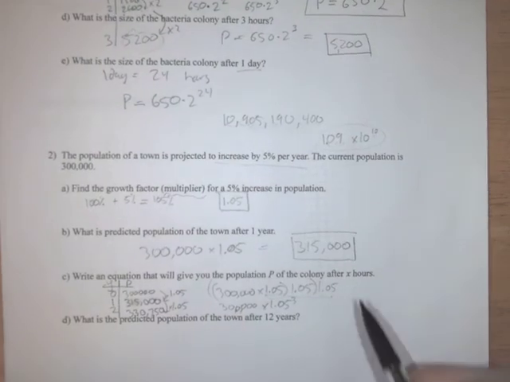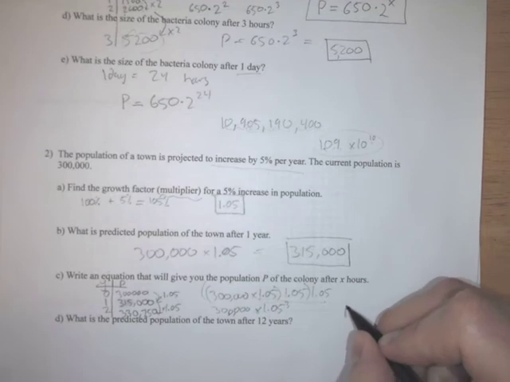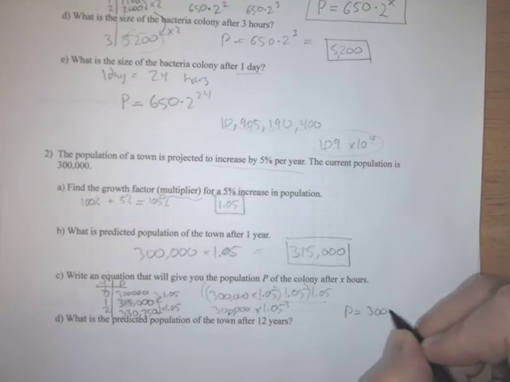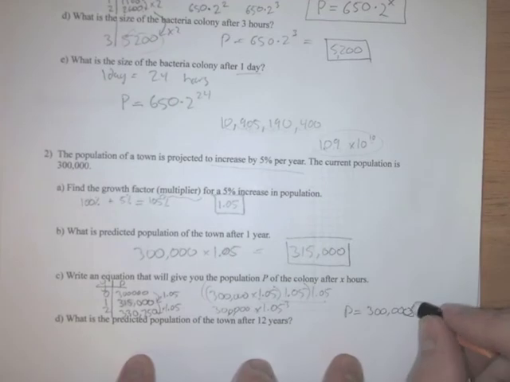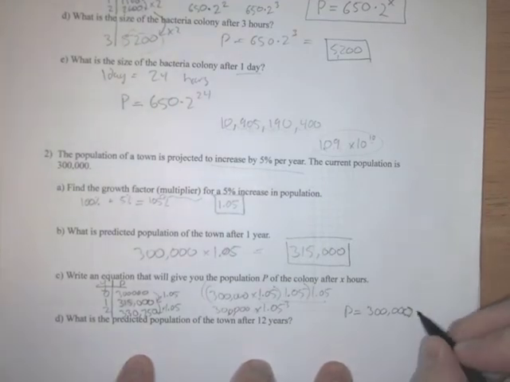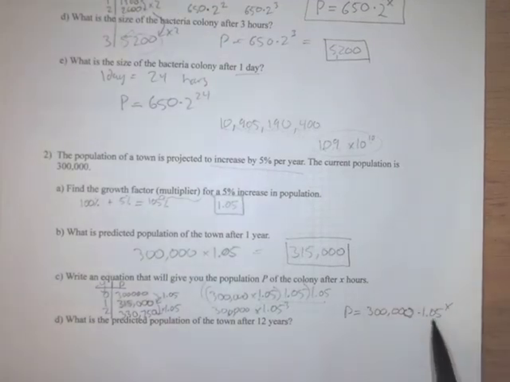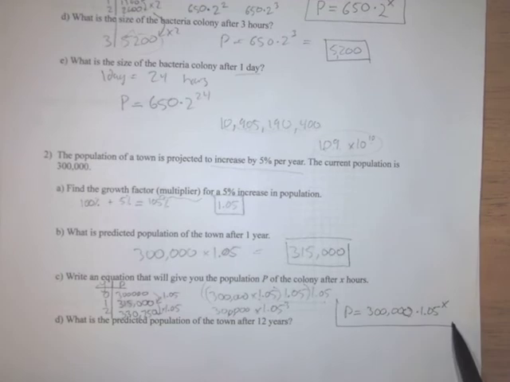So the idea is if we want the population after x years, the population equals the initial amount, the starting amount, times 1.05, which is our growth factor, to however many years have gone by. That's going to be the power. Because if 10 years have gone by, we need to multiply by 1.05 10 times, which is the same as 1.05 to the 10th power. So this is our equation here.